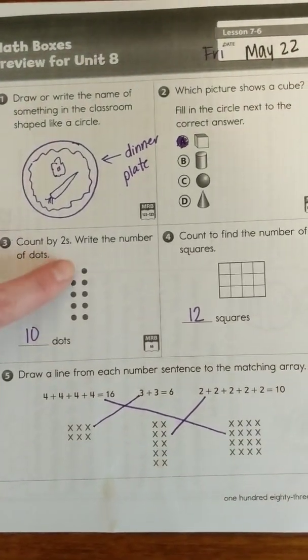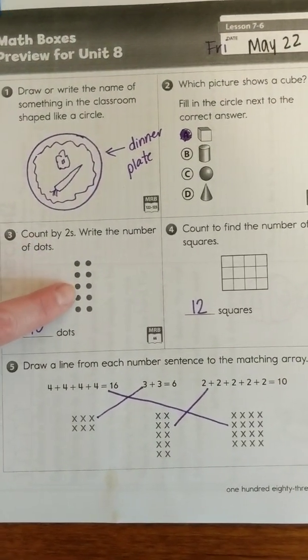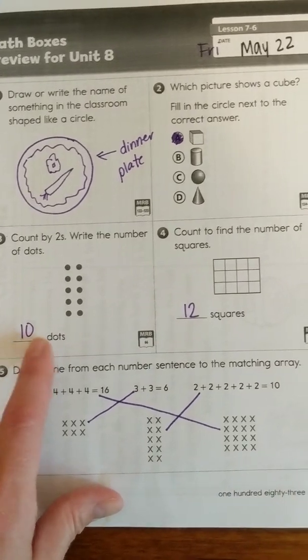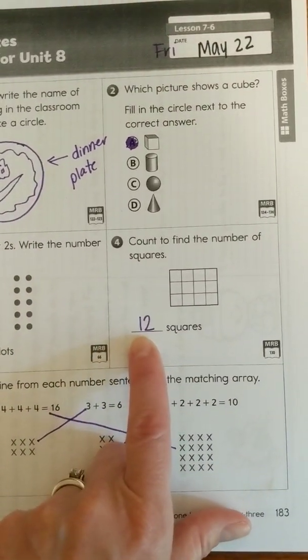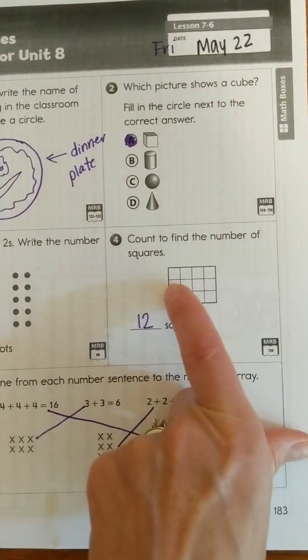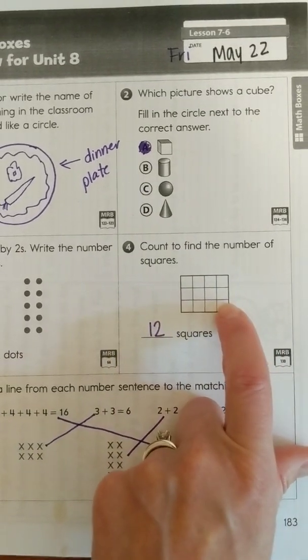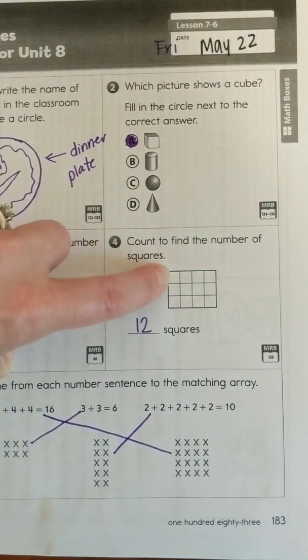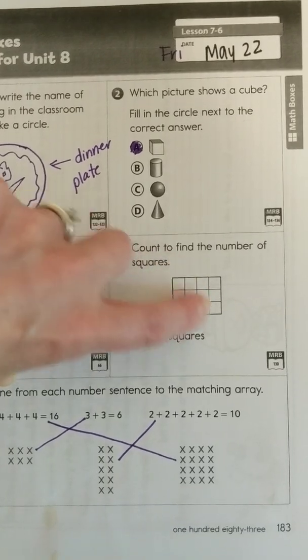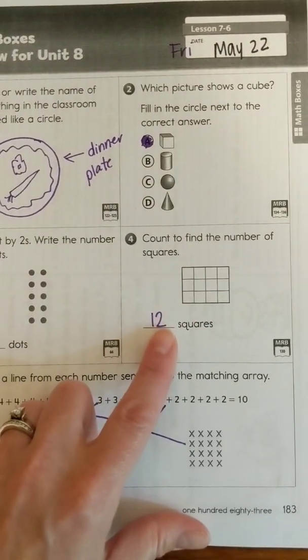So here, when I counted by twos, I counted 2, 4, 6, 8, 10. So I have 10 dots. Now here, I kind of counted by 4. So I said 4, 8, 12. Or sometimes people like counting up and down, so you could do 3, 6, 9, 12. Either way, we still have 12 squares.